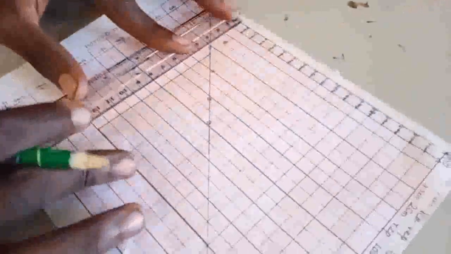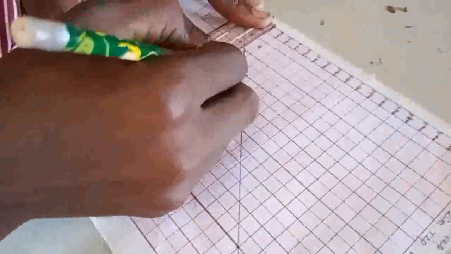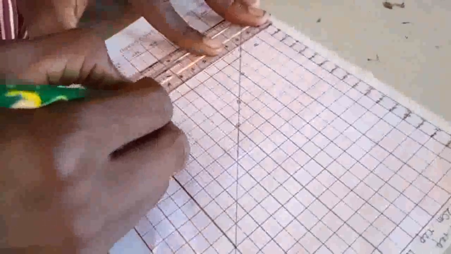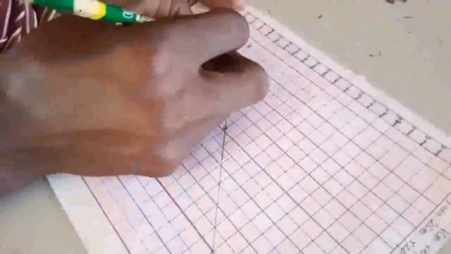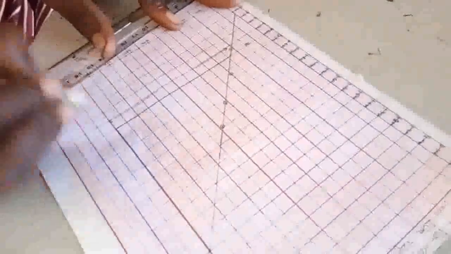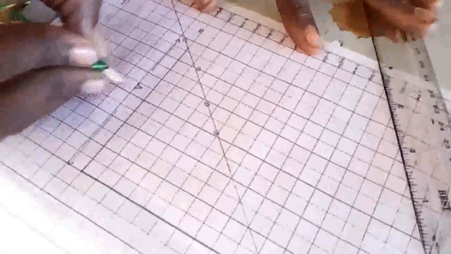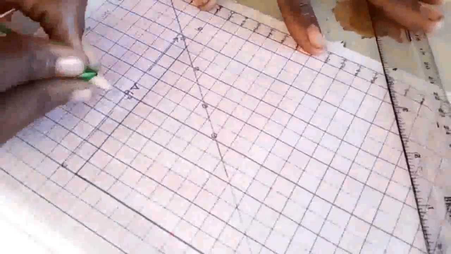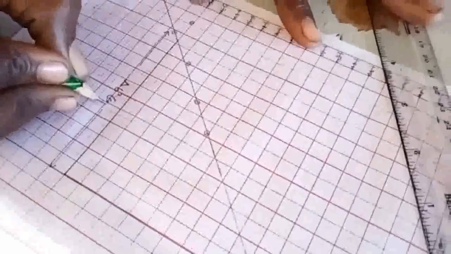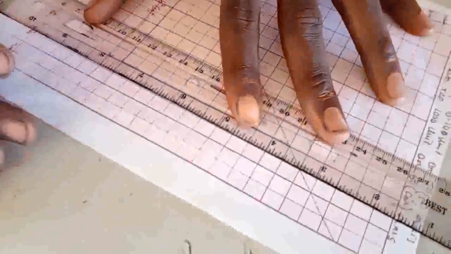I can put this here as my change. This is my change in B square. The unit is centimeter square. And this one should be my change.